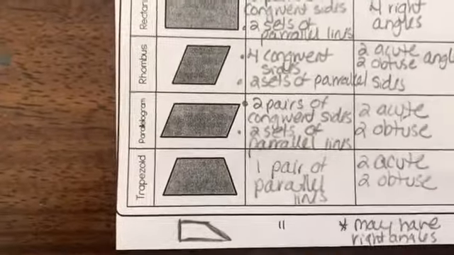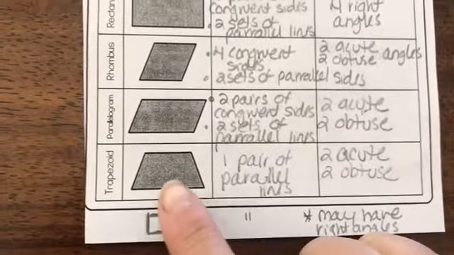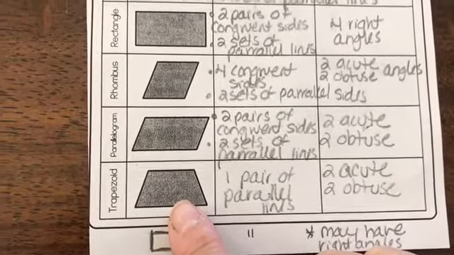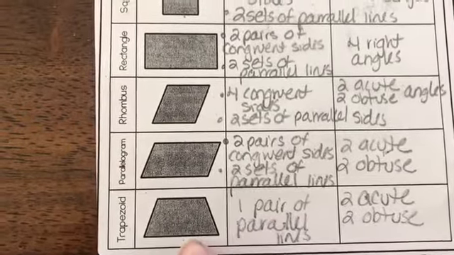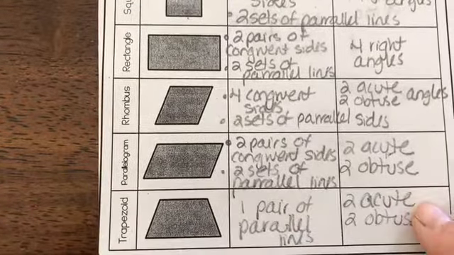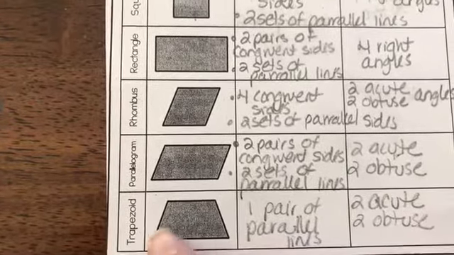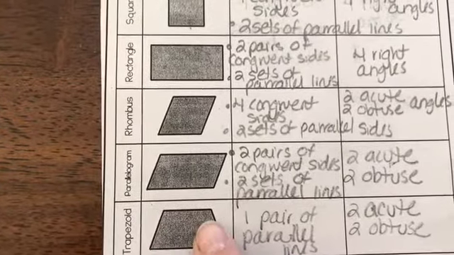The next one is where they like to get a little tricky. This is a trapezoid, and there's two ways to show a trapezoid. This one is the more traditional way, and it has one pair of parallel lines. The top is parallel to the bottom. It has two acute angles down here in the corners and two obtuse angles up here in the two tops.